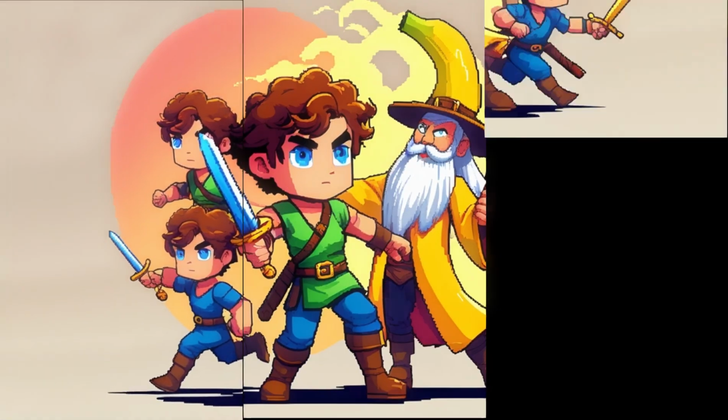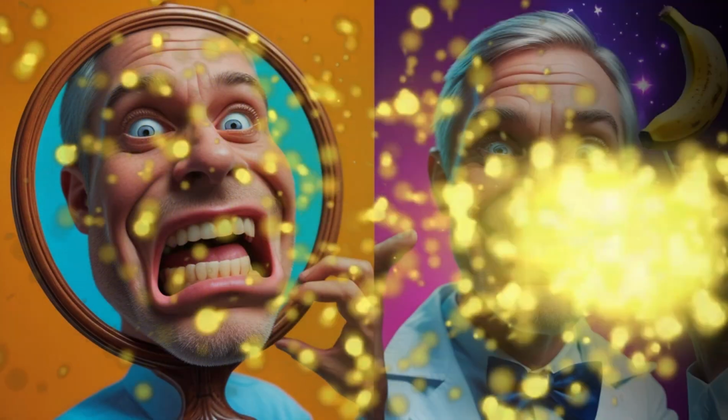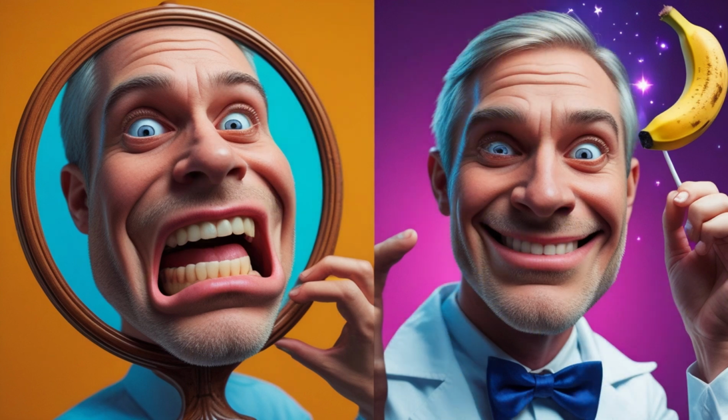It even works with multiple characters at once. Someone online blended 13 different images together into one seamless scene. Imagine doing that in Photoshop. It'd take hours. Here, it's basically instant. And this is where things get fun.